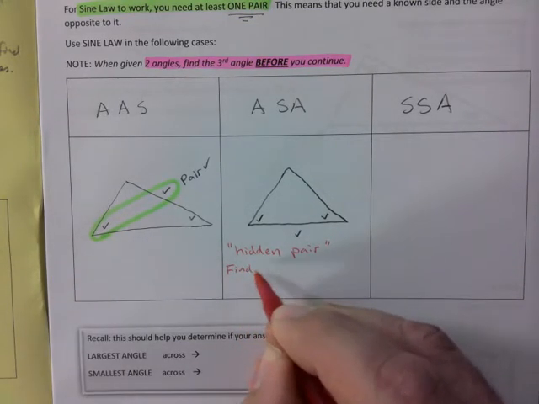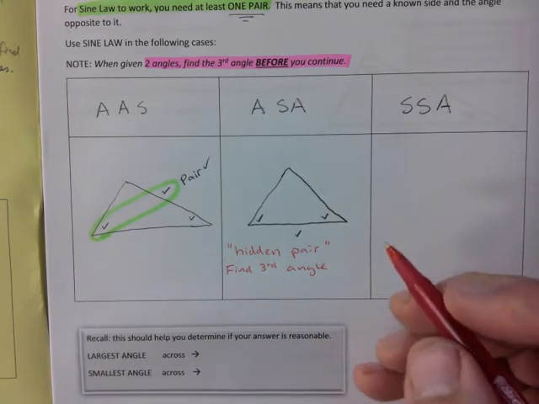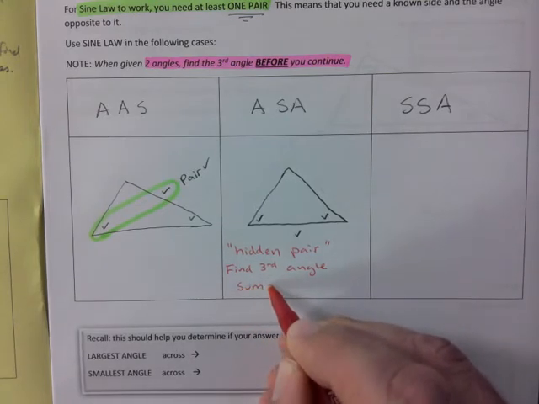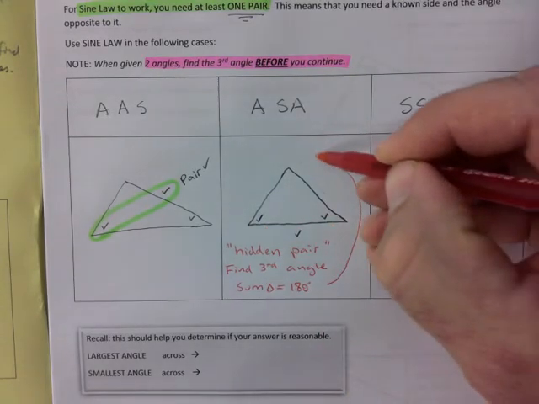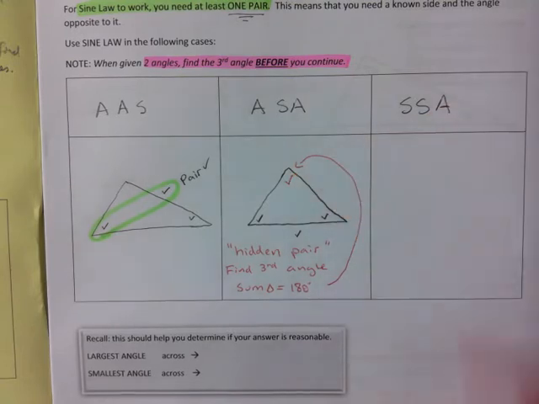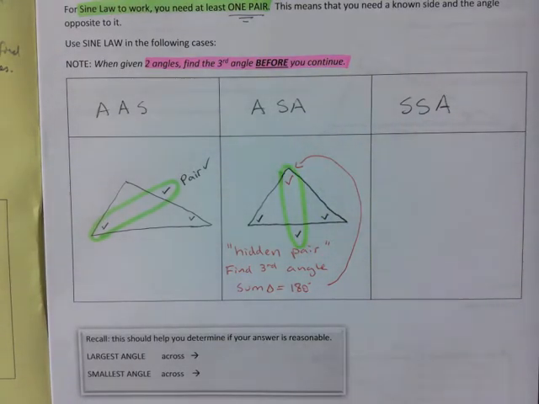Find their third angle, right? You use sum of angles in a triangle equal to 180, right? Because you've got two angles, and then you actually know that third angle, and bingo, you've got a pair. That's the hidden pair. So that one is sometimes a little harder to find.